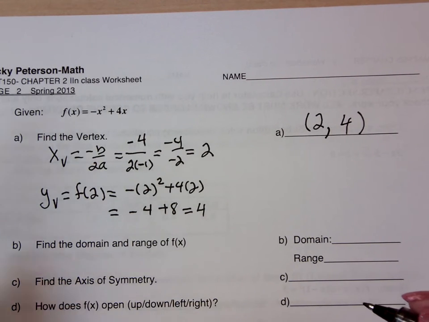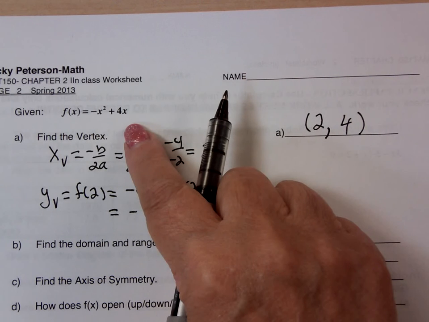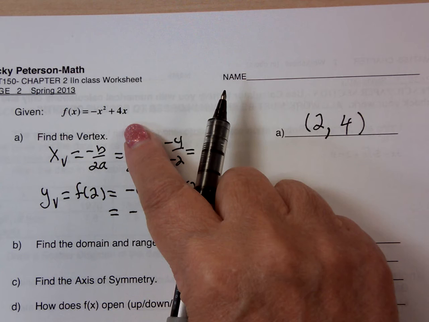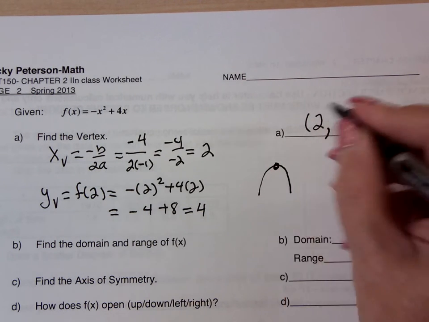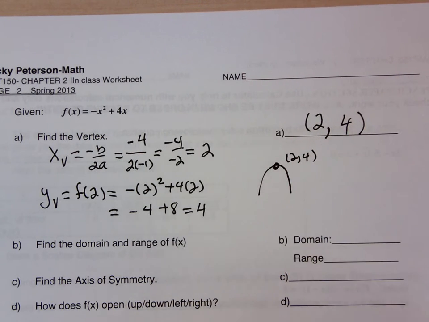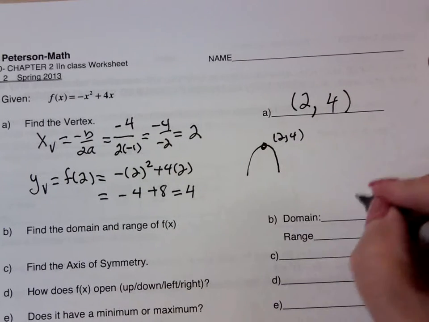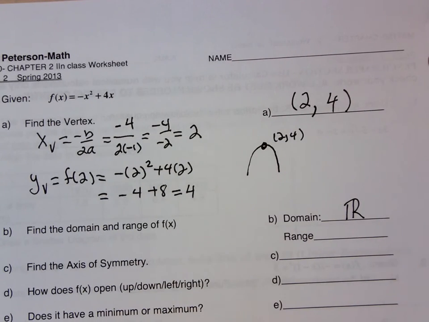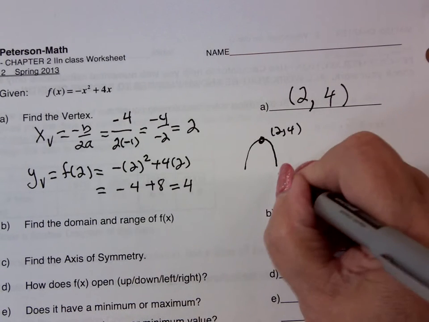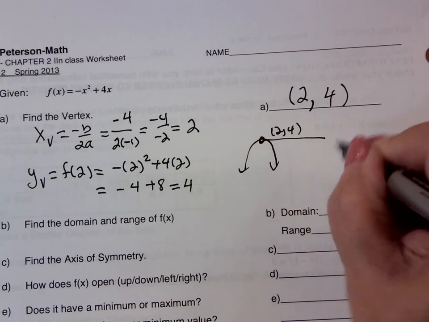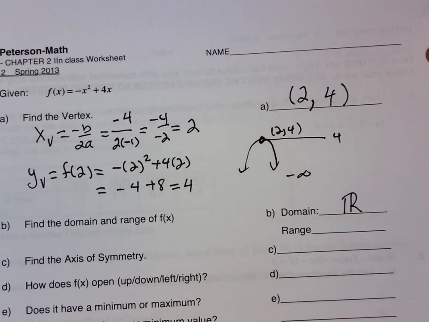By the way, now I can answer a lot of questions because I can do a quick and dirty graph. How does this guy open? Down. And he has a vertex at 2, 4. So without even graphing, of course I know the domain is all real numbers. And without the graph, the range would start at minus infinity and go to 4. All I need is the vertex for that.